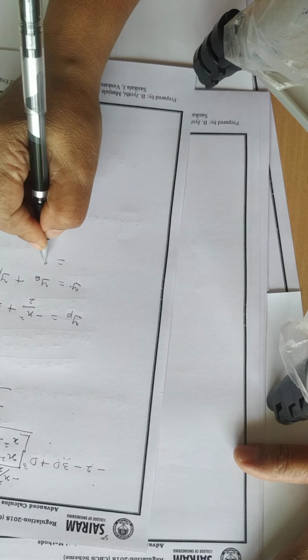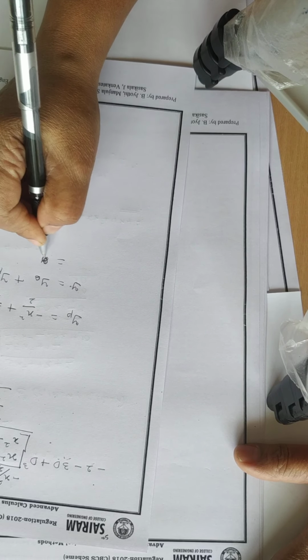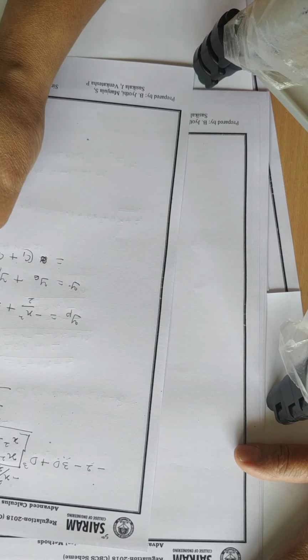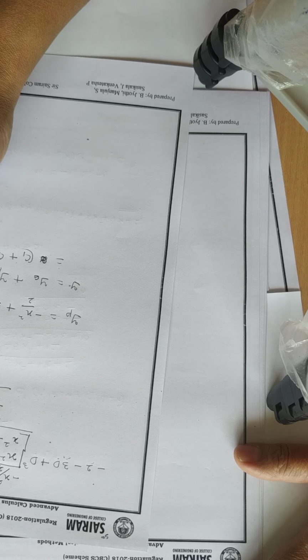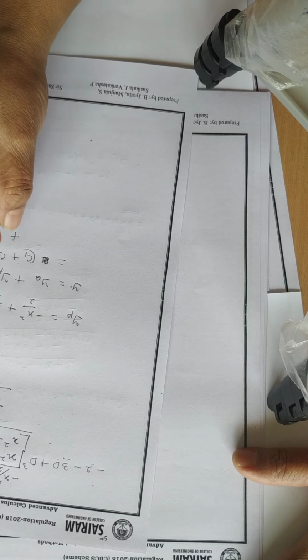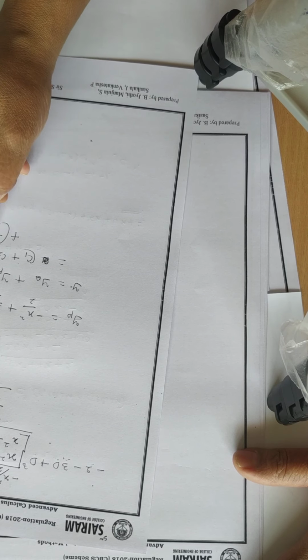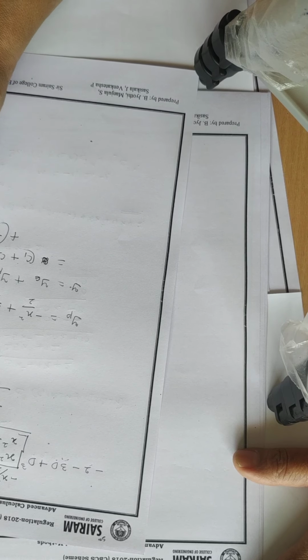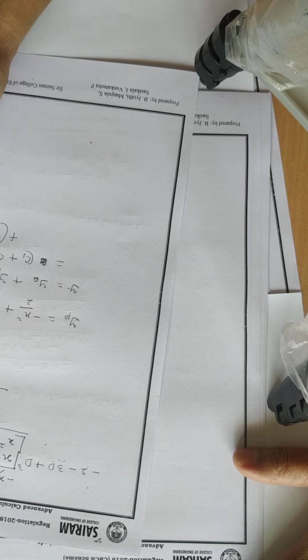What was our yc? yc is given by c1 plus c2x into e to the power of minus x plus c3 e to the power of 2x, plus the yp part, which is given by minus x square by 2 plus 3x by 2 minus 9 by 4. This gives the complete solution.